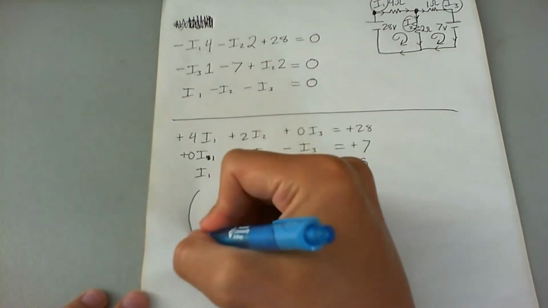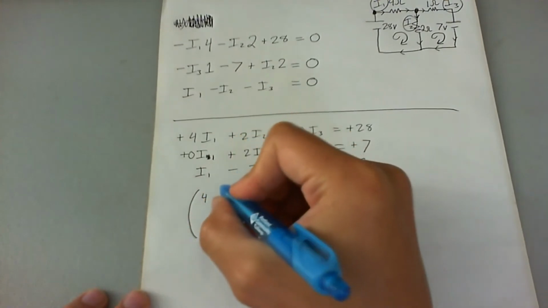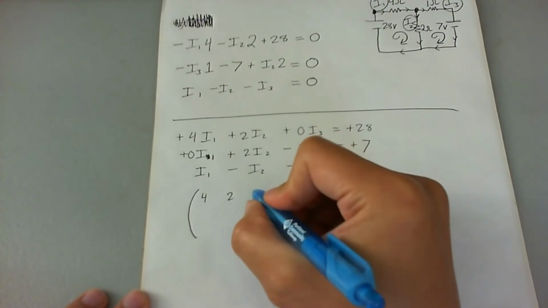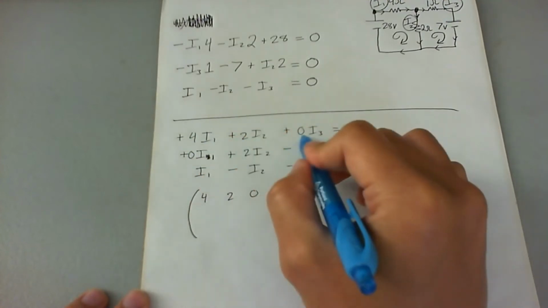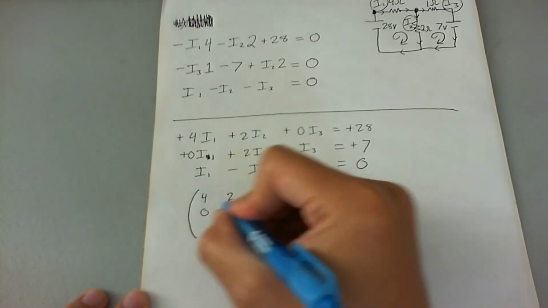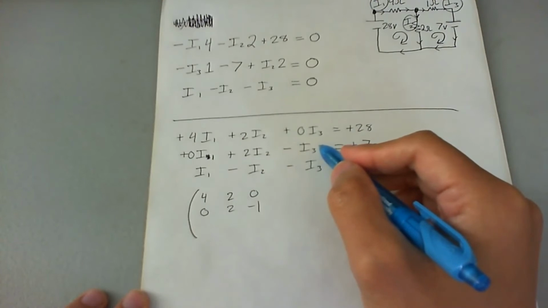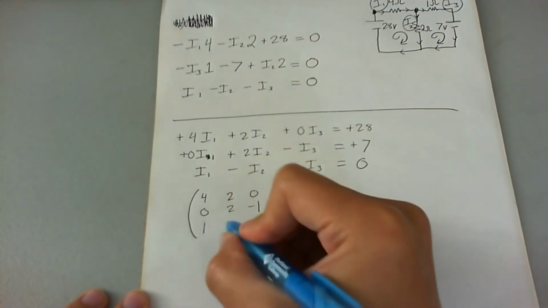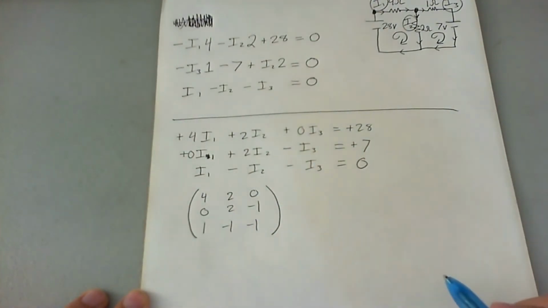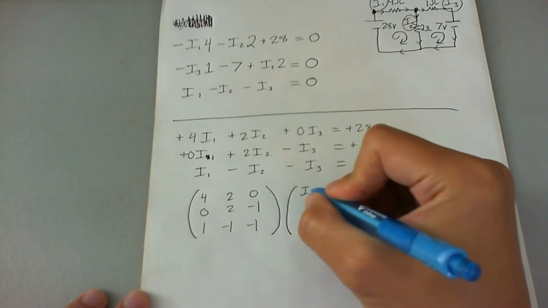So what we have here is a 3 by 3 matrix whose elements on the top row are 4, 2, 0. Those are the coefficients of the first equation. Then 0, 2, -1, the coefficients of the second equation. And then 1, -1, -1, the coefficients of the third equation. And then you have the parameters that you're trying to solve for.